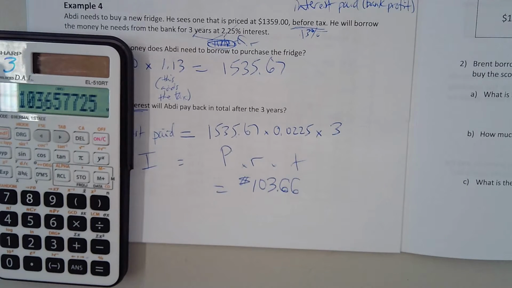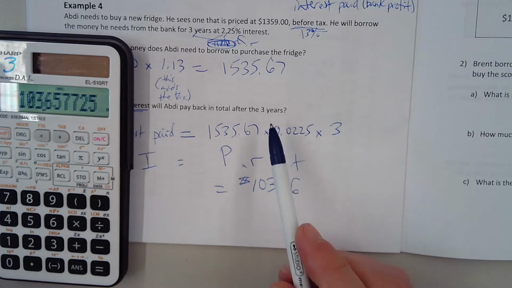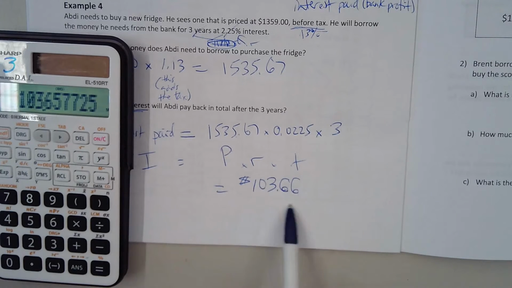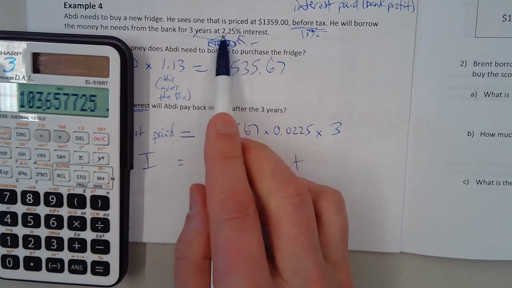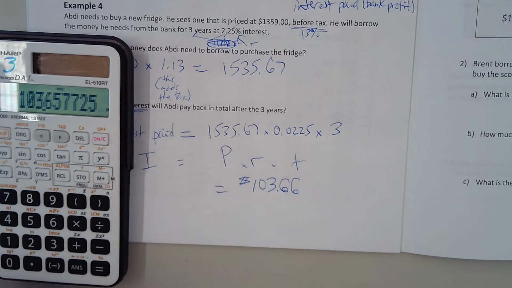If they used a credit card and didn't pay it back for 3 years, they might pay over $1,000 in interest, which means they've almost bought an extra fridge. That's why credit cards are so dangerous, right? High interest rates. So this was pretty good, 2.25. 0 is better, right? If you're shopping for refrigerators, there's lots of places that sell them, and if you don't have the cash, you have to finance it, which means you need to borrow. Find the place that gives you 0.